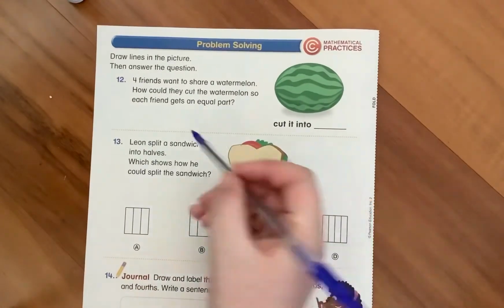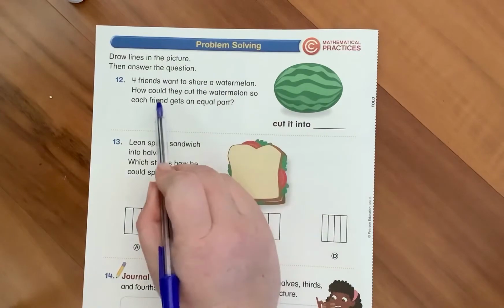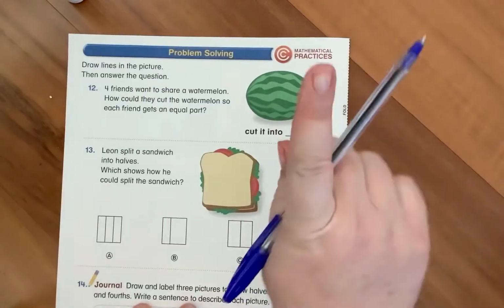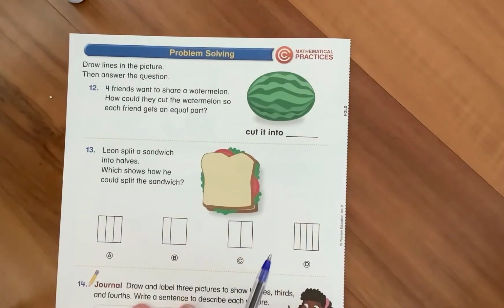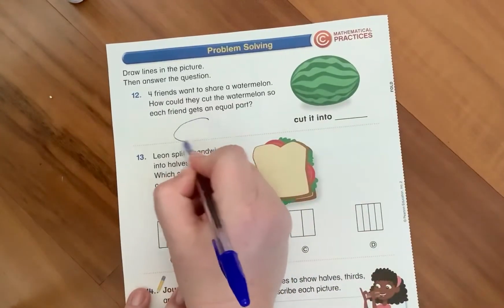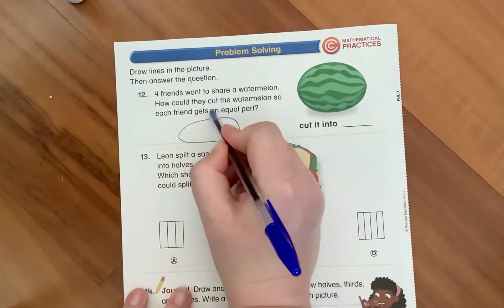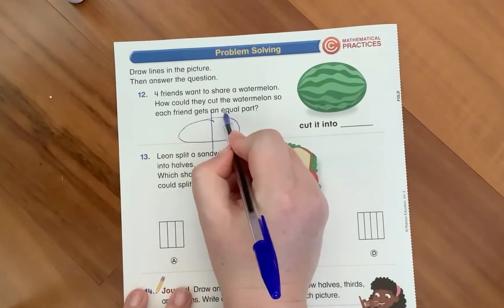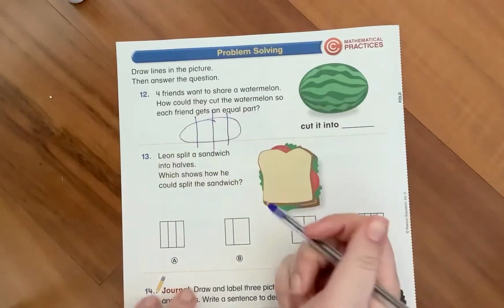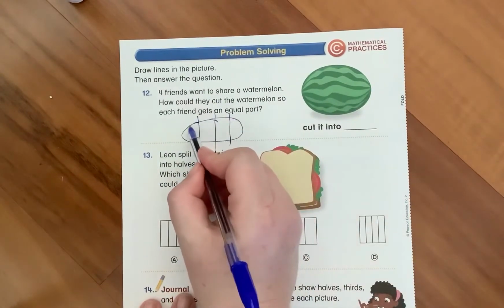Backside. 4 friends want to share a watermelon. How could they cut the watermelon so each friend gets an equal part? I am going to give you a clue since I am not with you at home. If you decide to cut it, let me draw you a fake one. Here's a watermelon. If we draw it like this, like we might have done on the square I just showed, the issue here is that this curves.